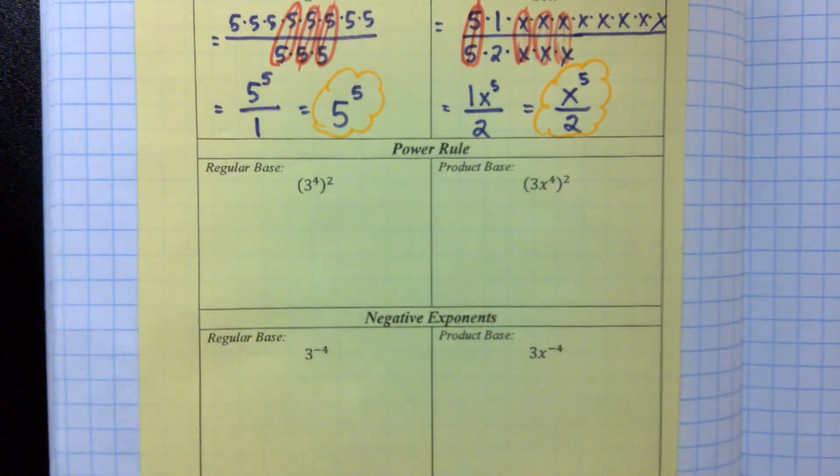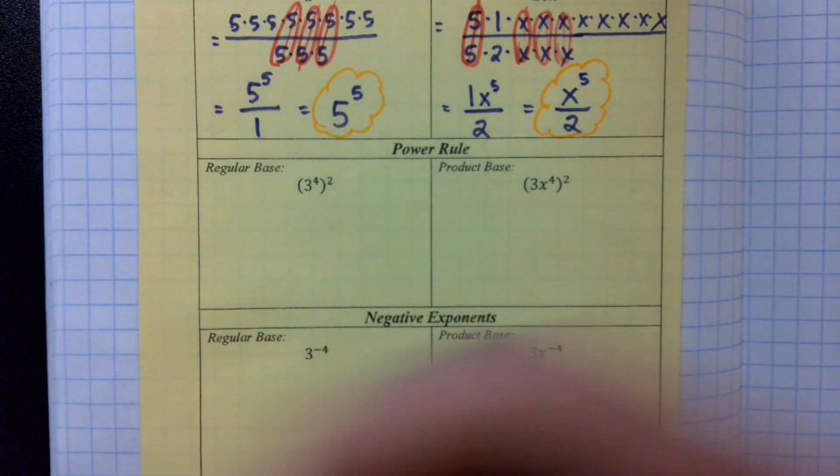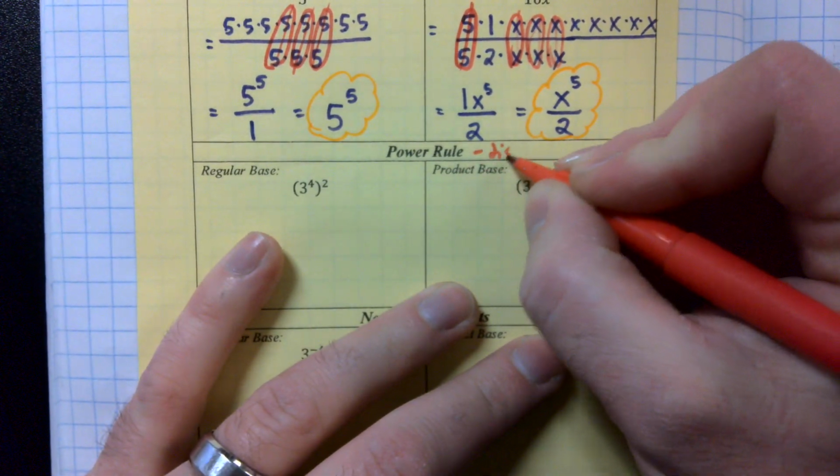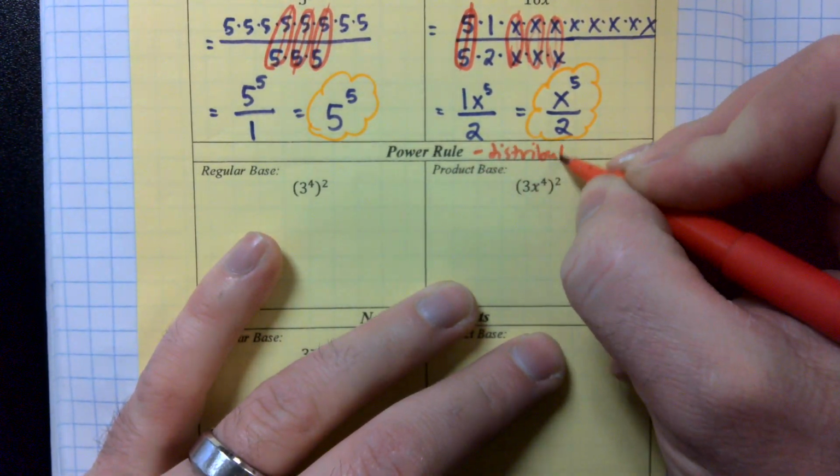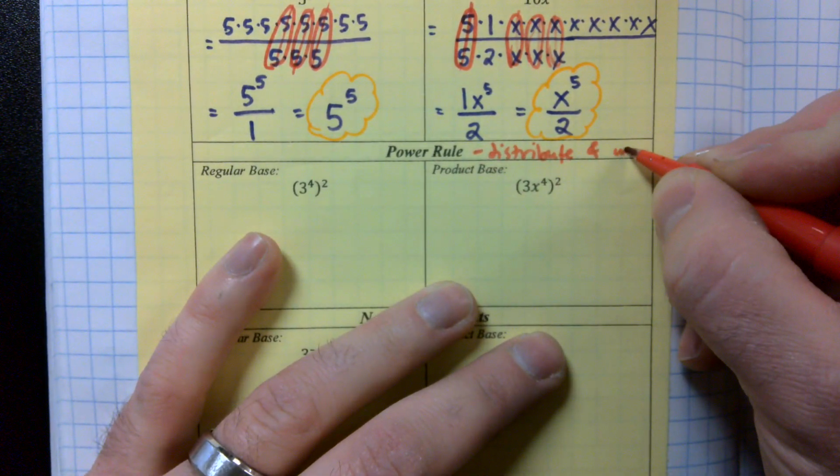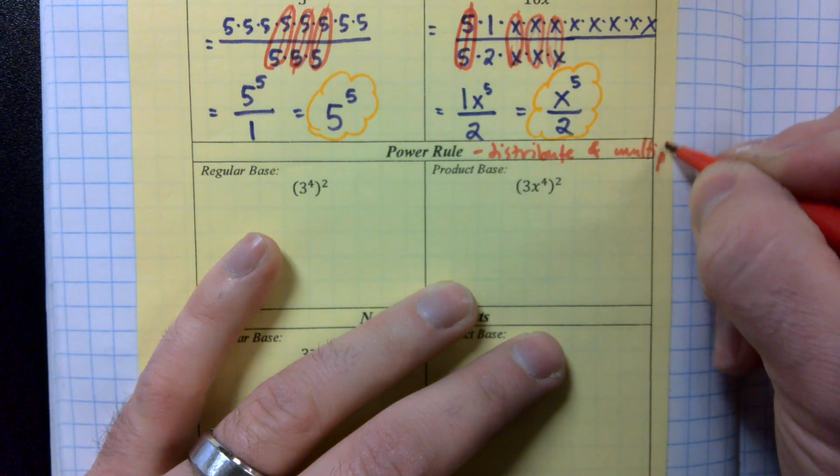Third rule, power rule. Power rule is where we distribute and multiply.